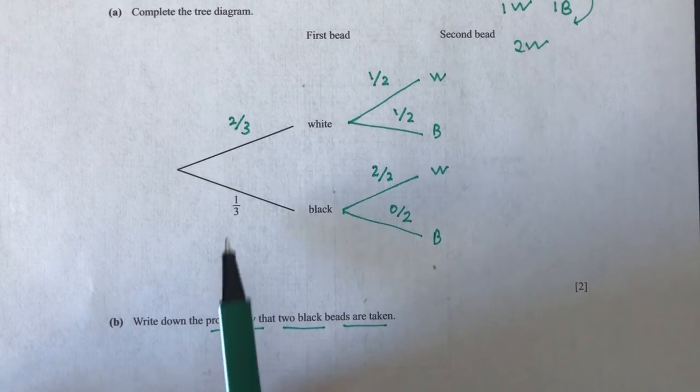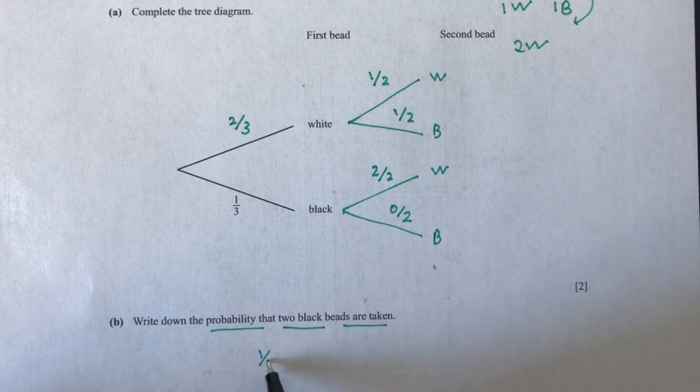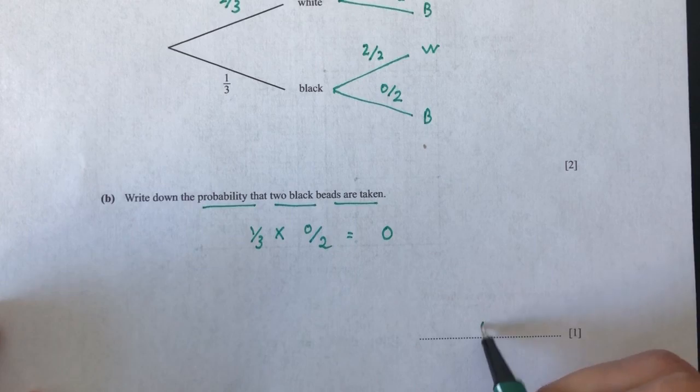So black and black will be 1/3 times 0/2, which is 0. So your answer will be 0.